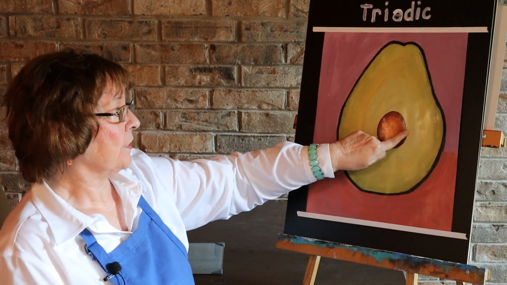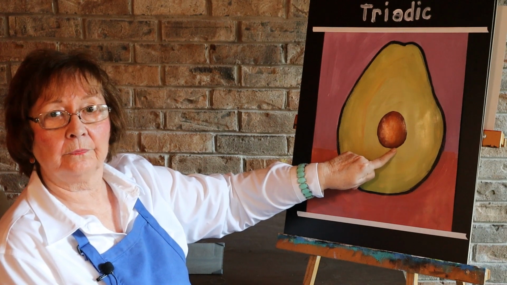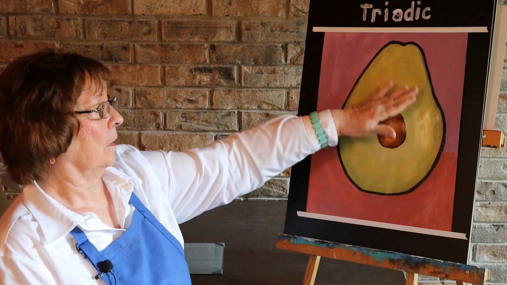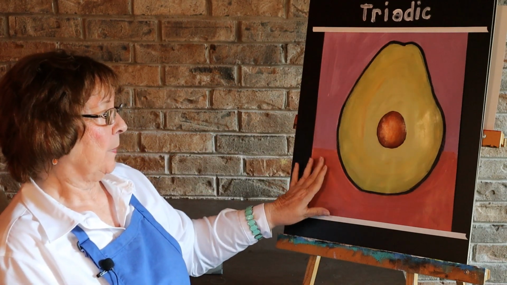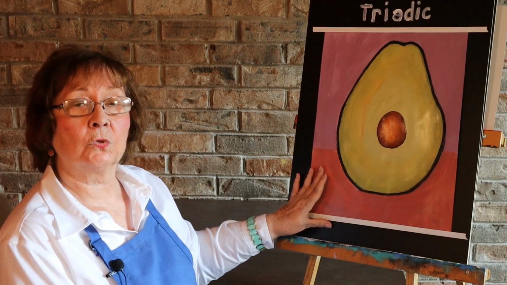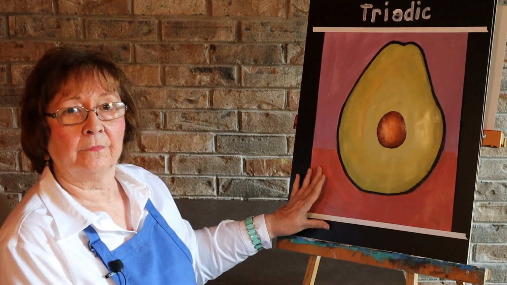And the edges of your seed have a body shadow. But the actual object in the painting has no cast shadow or body shadow because of the source of the light. It's coming directly from the front.